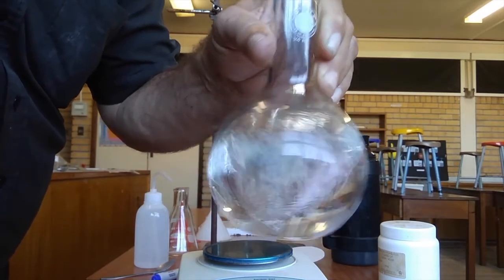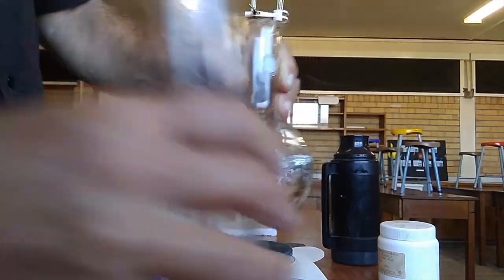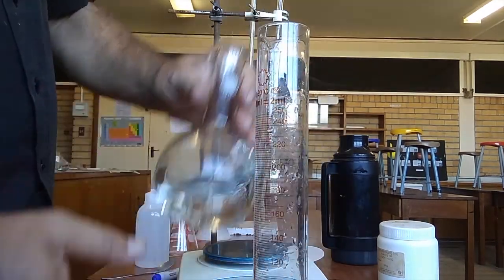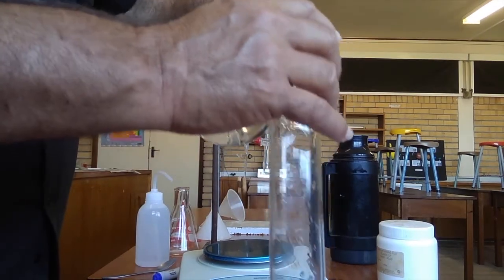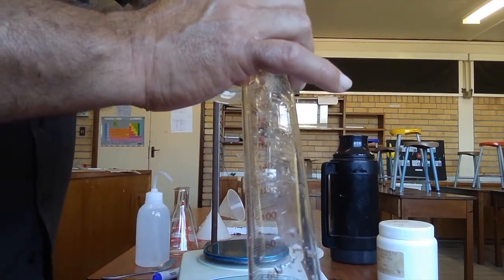So when that's completely dissolved now, we're going to take our measuring cylinder again, because we don't have one of these that has got a nice thin stem. We're going to pour it back in here.